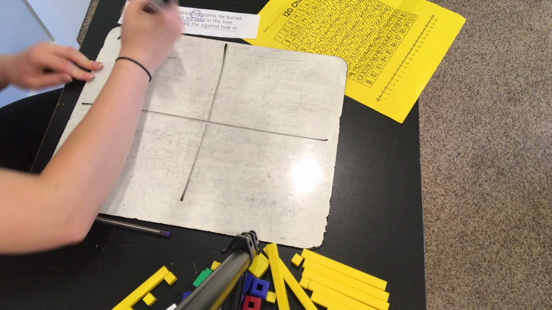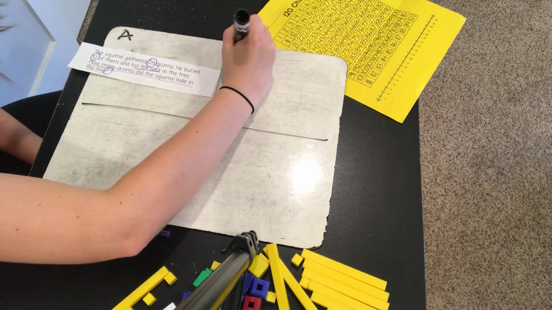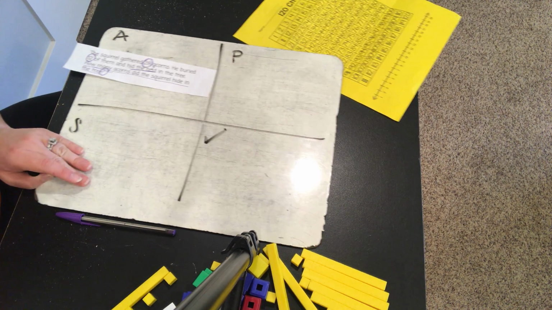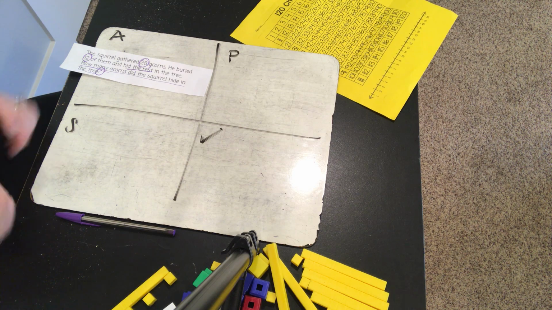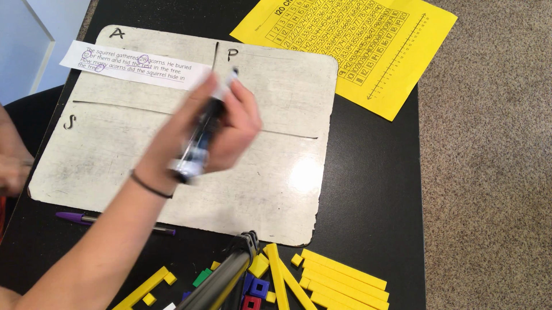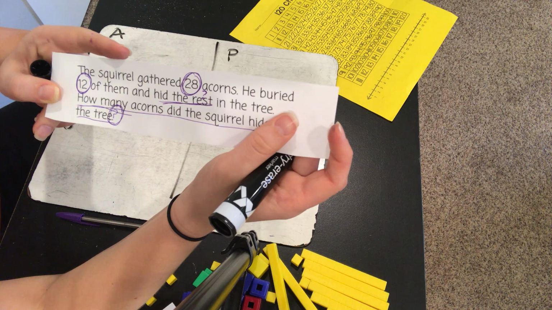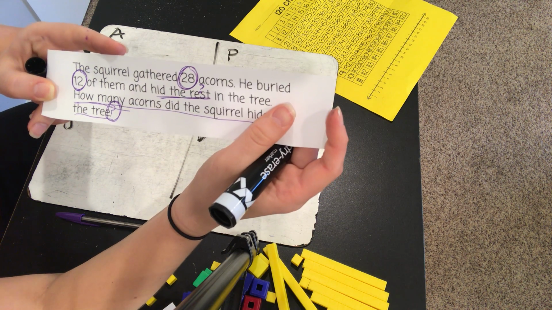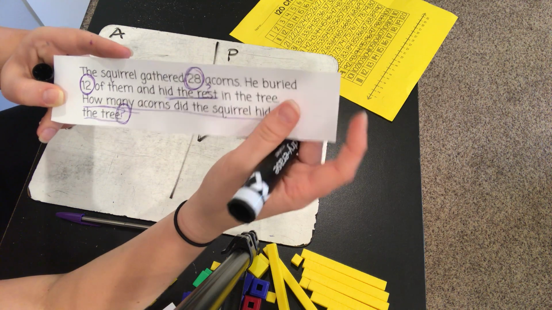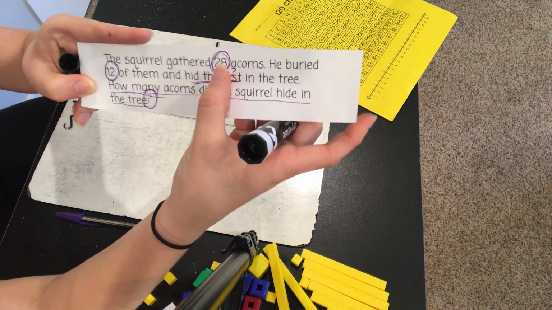Okay, so we analyzed. Now we are going to plan, and then we'll solve and check. Okay, to plan out how we're going to solve this, let's do a strip diagram really fast. Do we know the whole of this problem? Do we know how many acorns the squirrel gathered altogether? Yes, the squirrel gathered 28 acorns.